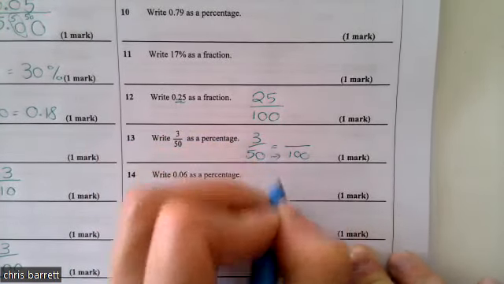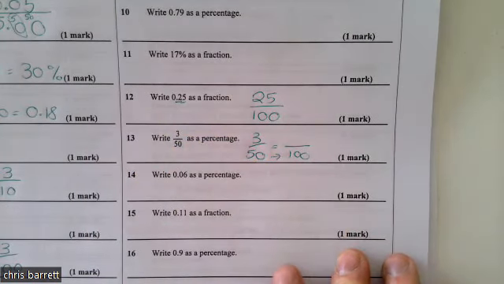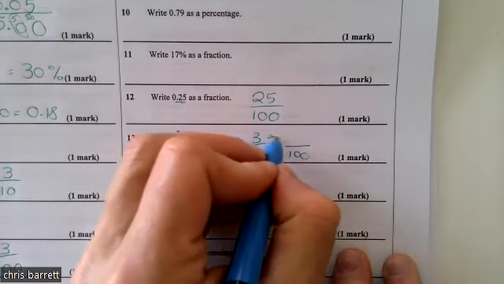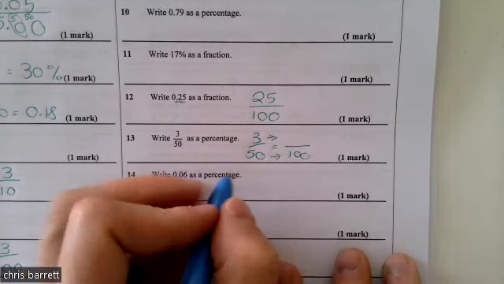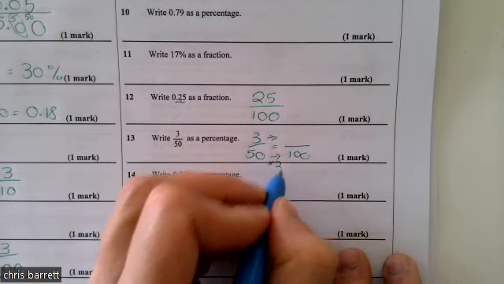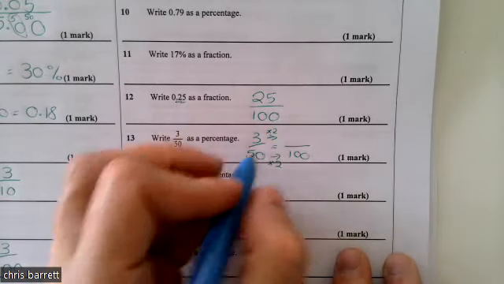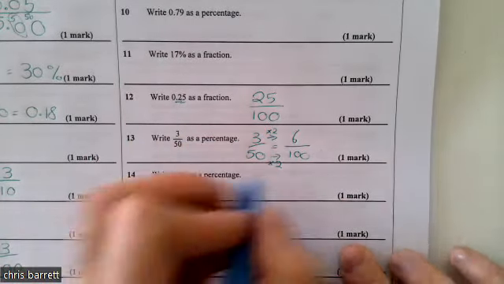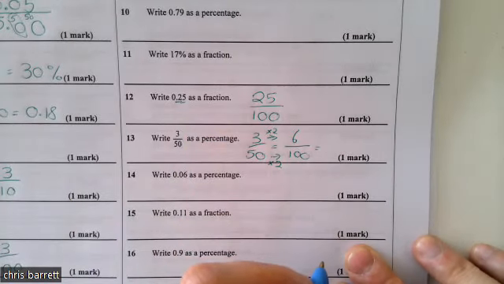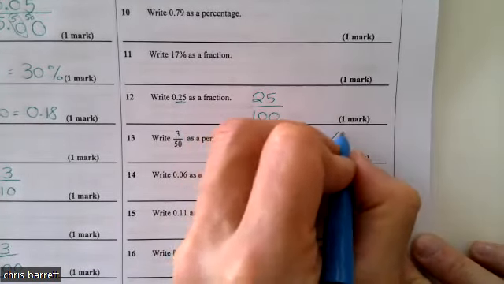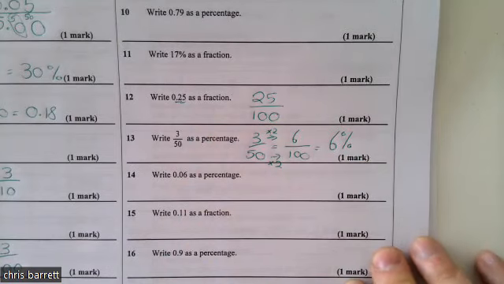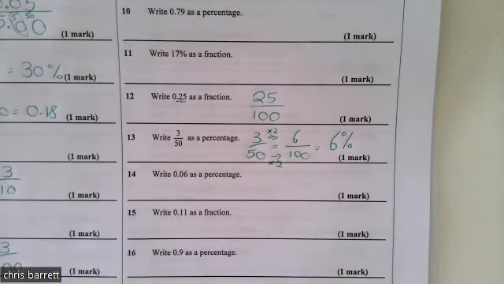So if I can just change my denominators quite quickly to 100, whatever I do to the bottom, I can then do to the top. So for here, all I'm doing is multiplying by 2 there. If I now multiply my top by 2, that gives me 6 over 100. Because a percentage means out of 100, that means I've got 6%. And then that is very much it. Enjoy.